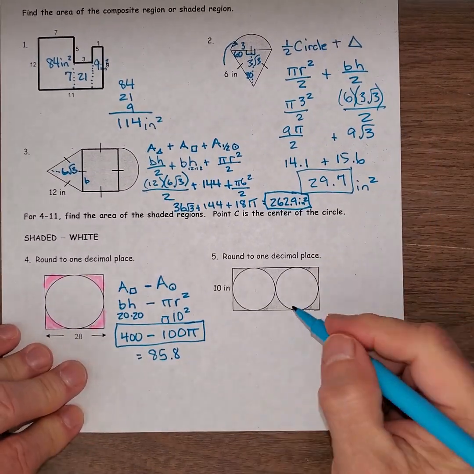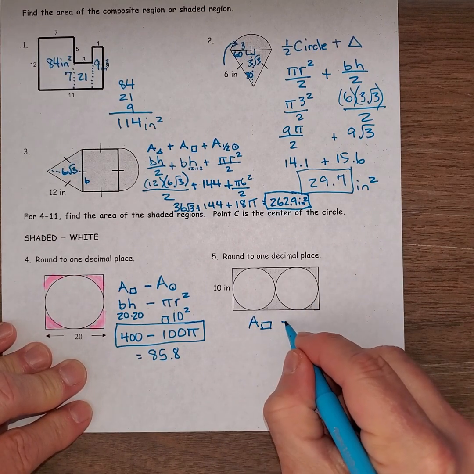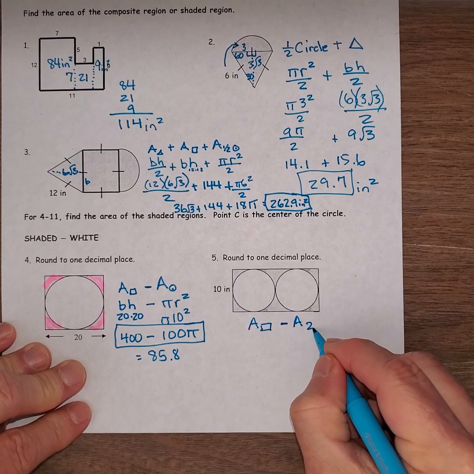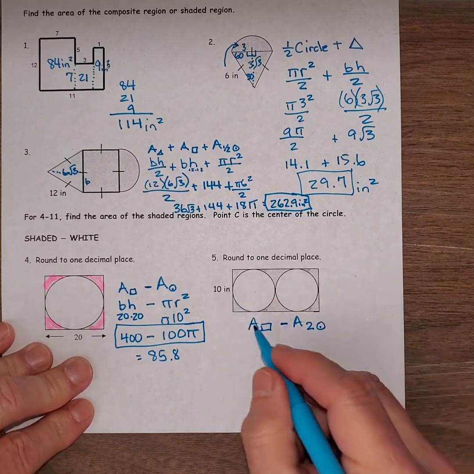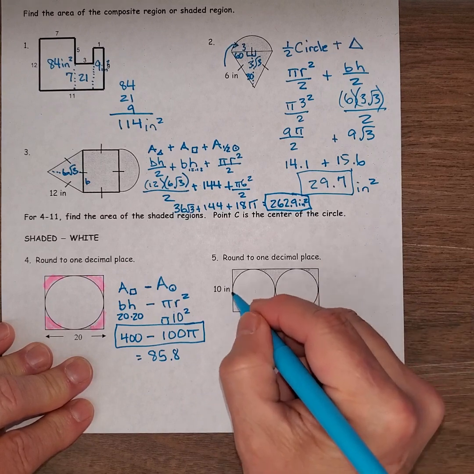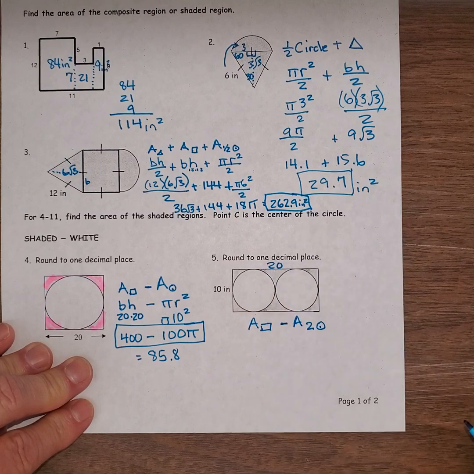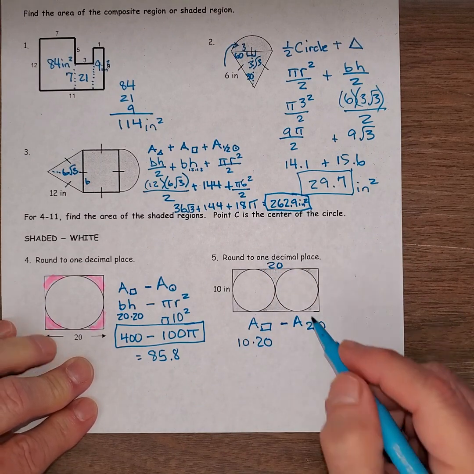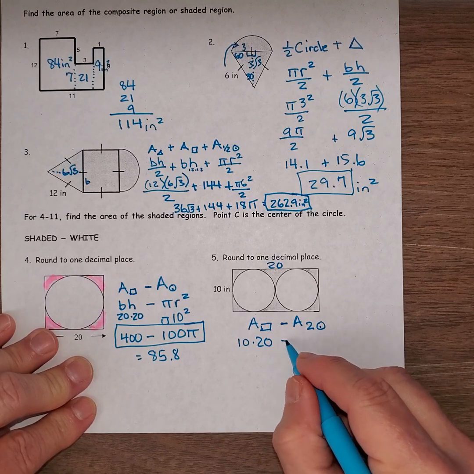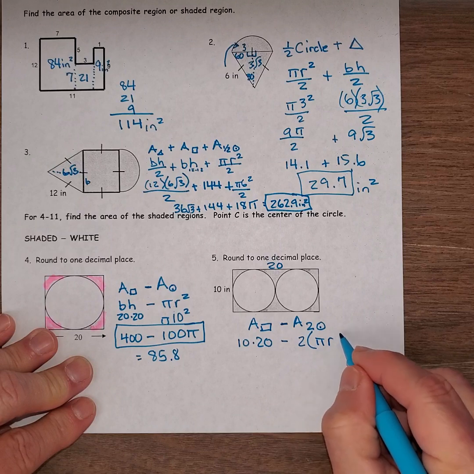All right, so this one right here, area of a rectangle minus the area of 2 circles, okay? So the rectangle, what would this side be? Well, diameter, diameter, so 10 and 10, so that's 20, right? Okay, so that's 10 times 20 for base times height, right? And then the area of 2 circles, so 2 times pi r squared, right?